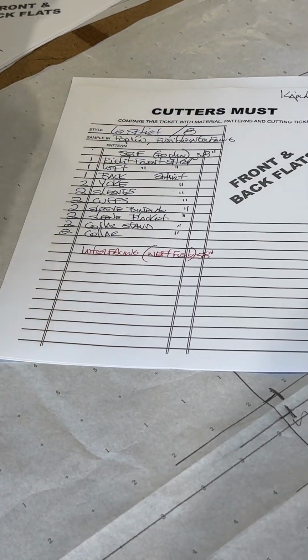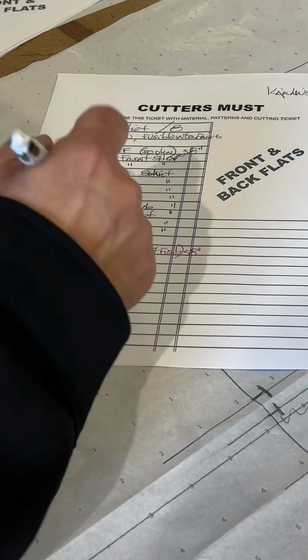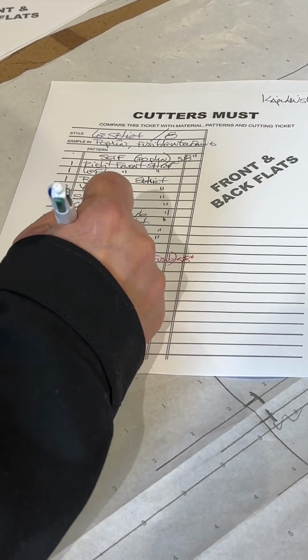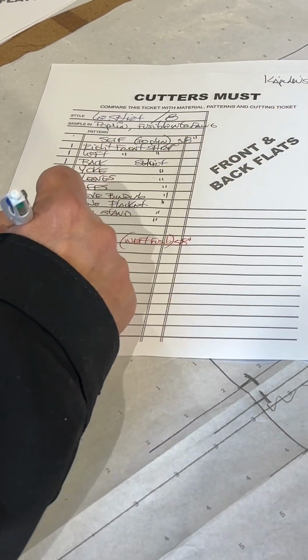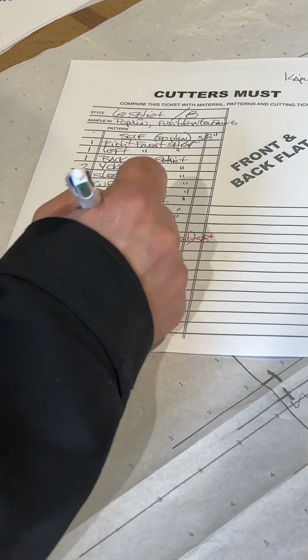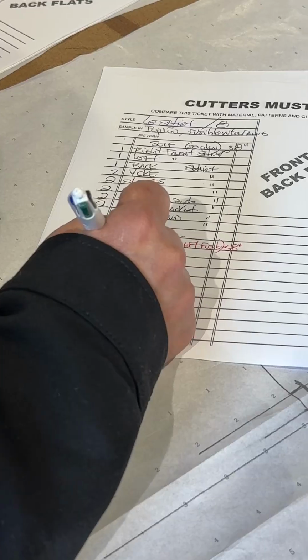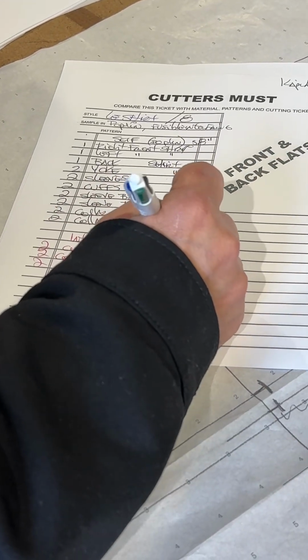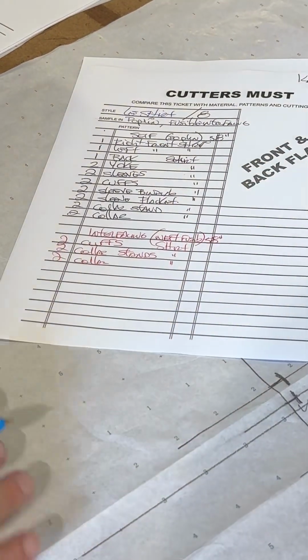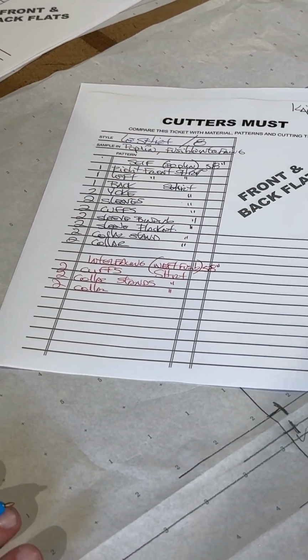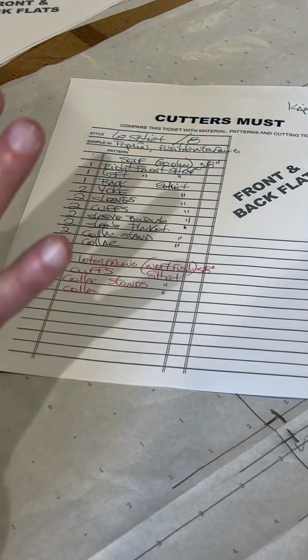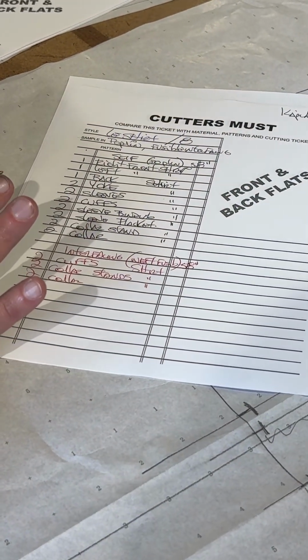So what are the pieces that go on interfacing? 2 cuffs, the collar, 2 collar stands, and 2 collars. And none on the yoke. No, the yoke doesn't get it, and the placket doesn't because it's folded on the same fabric. This is your cutter's must.